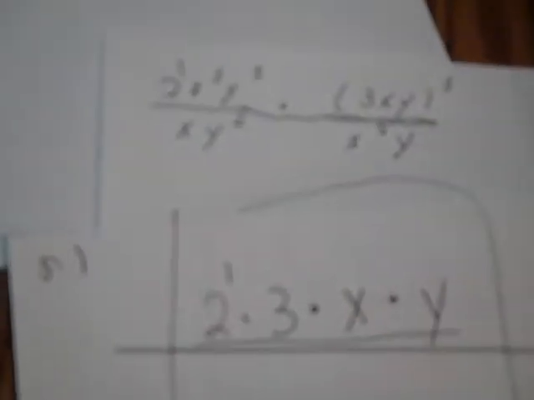Okay, so 2 is to the 1, but it's not in parentheses, so it'll just be 2. 3 is to the 1, but that's in a parentheses, and that belongs to the 3, belongs to everything, so 3 times 1 is 3.